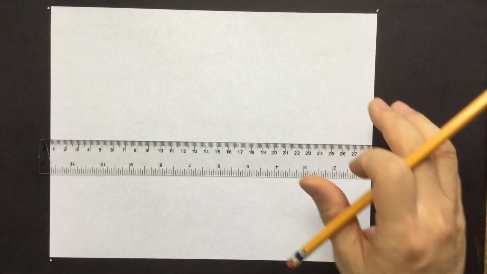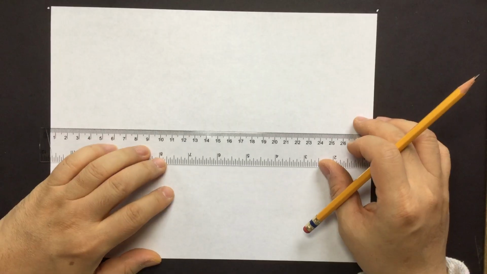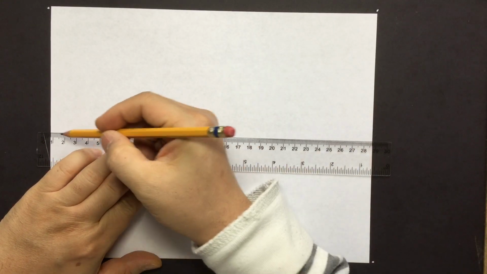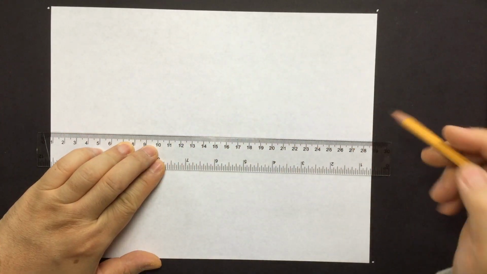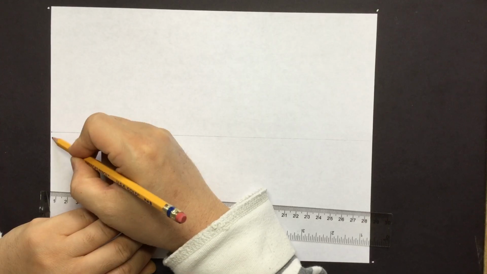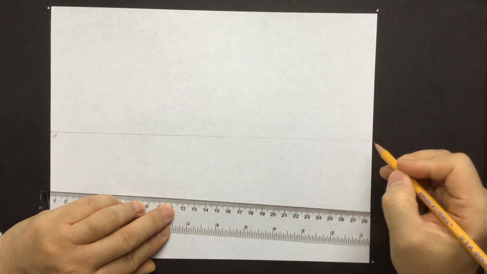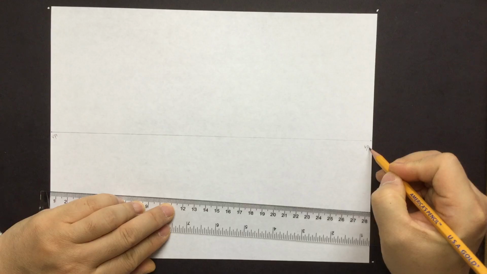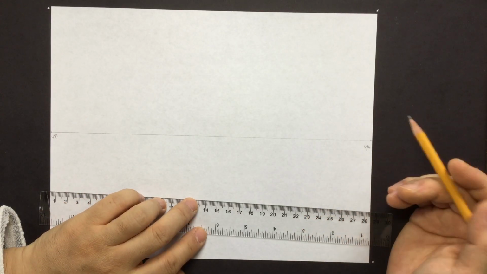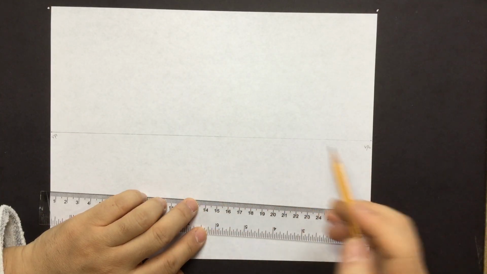Hi, here's how to do 3-point perspective drawing. We'll start with a horizon line. And then we're going to create vanishing points, VP1 and VP2. And then the difference between 2-point perspective and 3-point perspective is that you need another vanishing point.